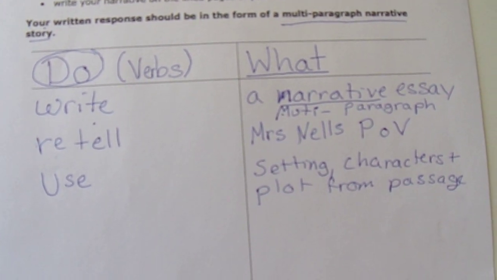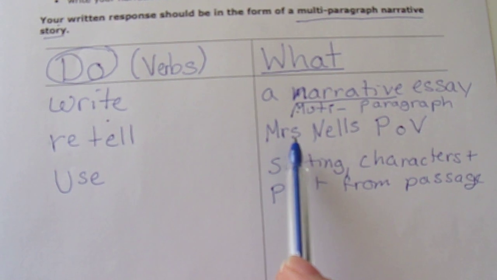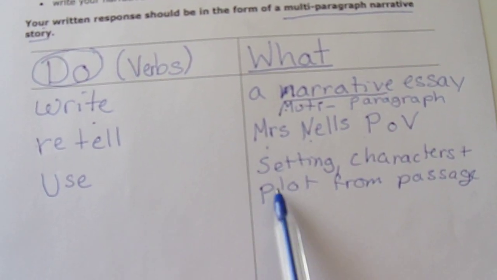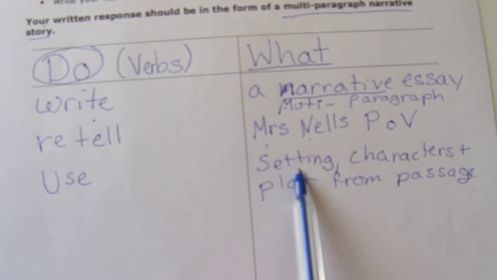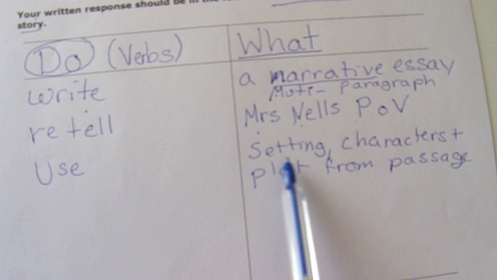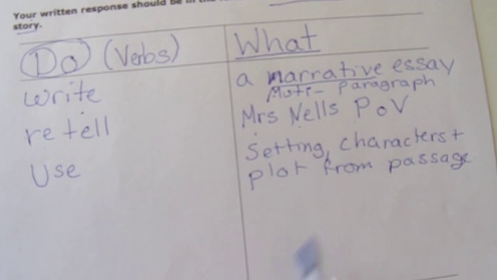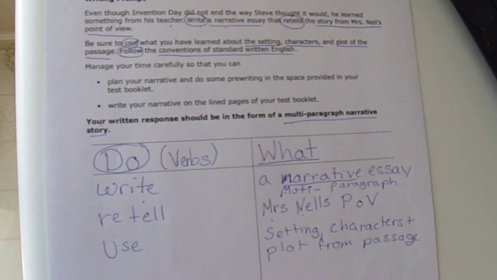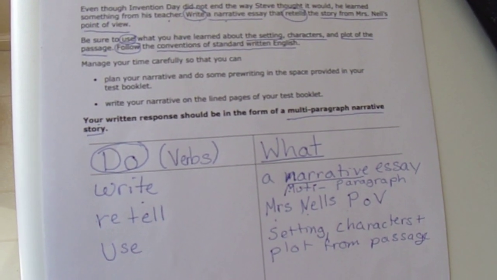Did I make sure that I retold it from Miss Nell's point of view? And did I use these elements, the setting, where it took place, the characters, who was in it, and the plot, the action of the story from the passage before? And that's it, guys. That's all you do to help you pull apart this writing prompt.